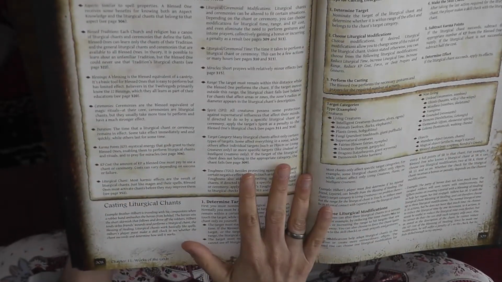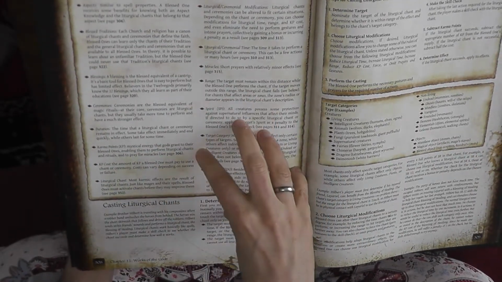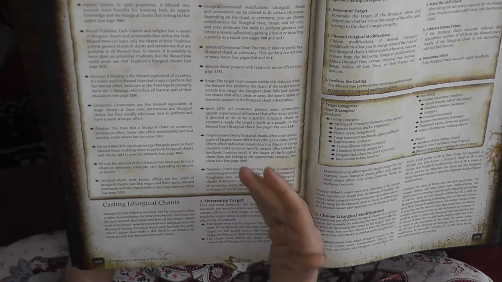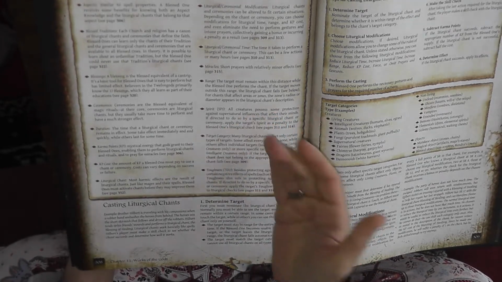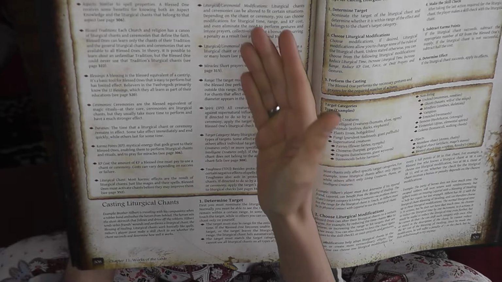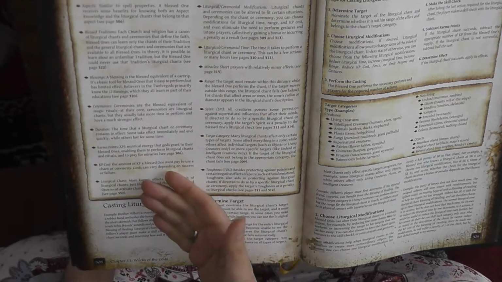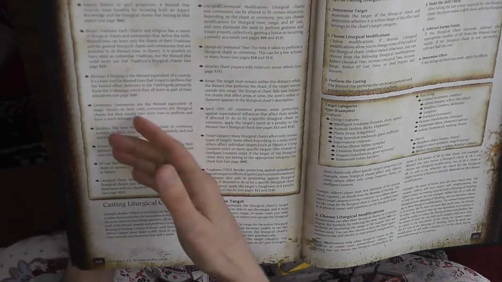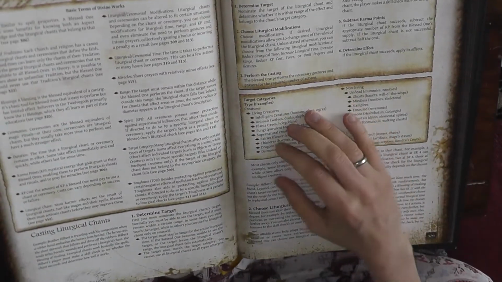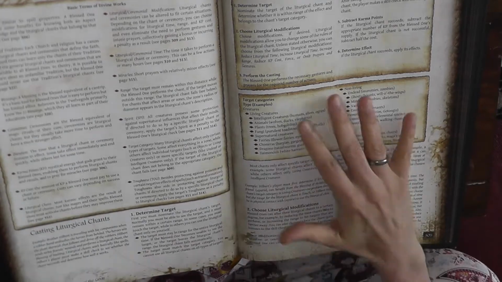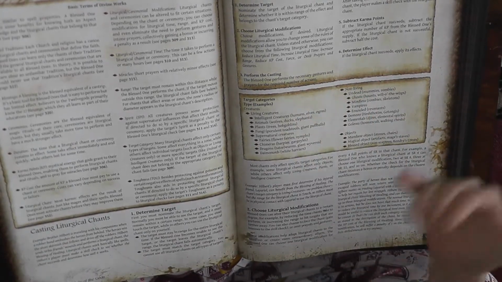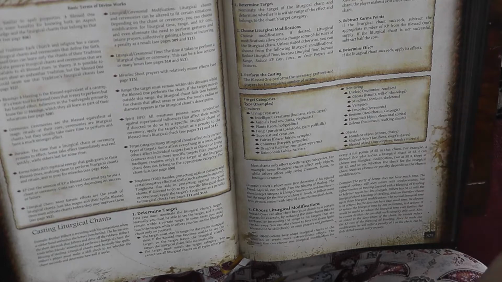Then you have a couple of explanations of basic terms of divine work. So miracles, range, spirit, liturgical, ceremonial, modifications, liturgical chants, how much does it cost, what is the duration, ceremonies, blessings, etc. And then different target categories. Because different types of liturgies can affect different types of creatures.